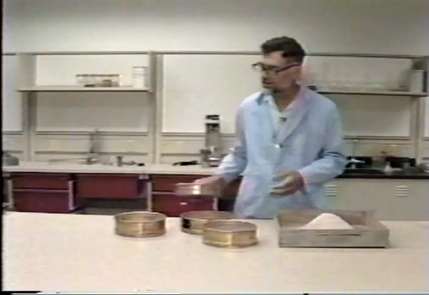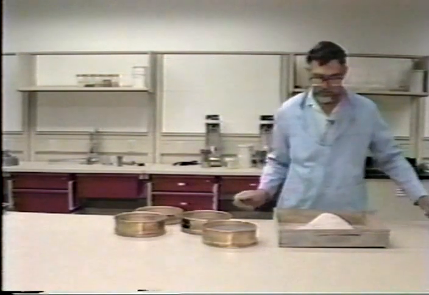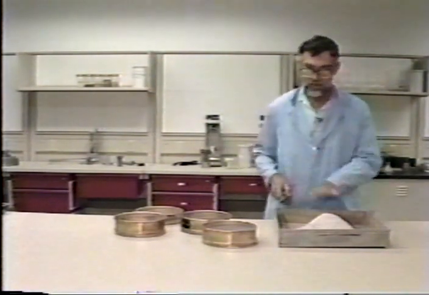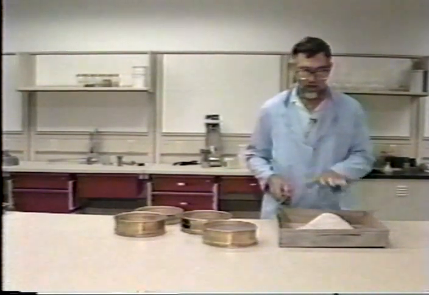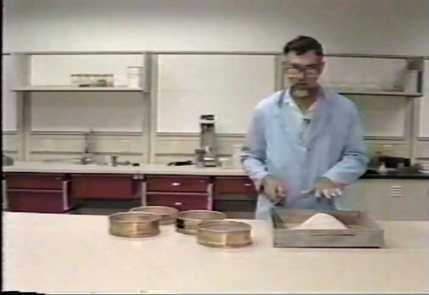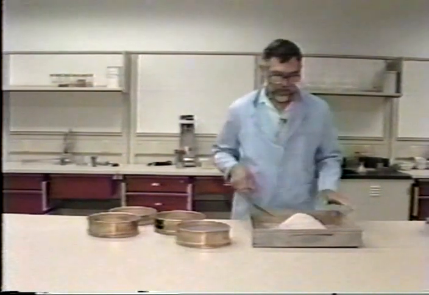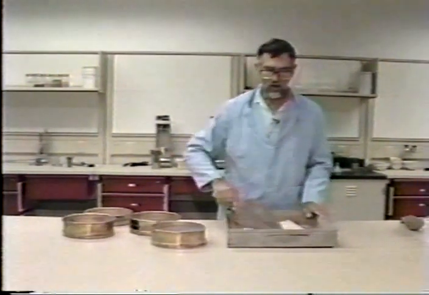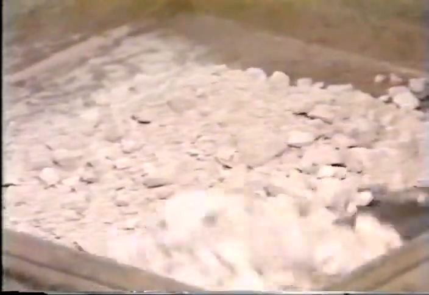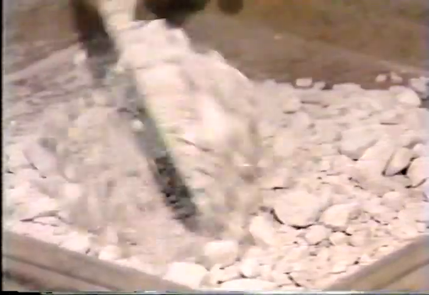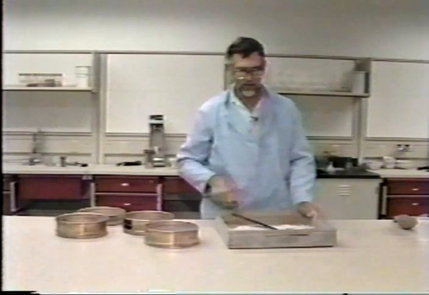Now, one of the things which I wanted to show in this mixture is that this material, as good as the material is, is not a real good wearing course for a gravel road. And the reason it's not is because it does not have enough fines. I'm mixing the material now, so that I can get it all non-segregated and mixed together. And I'll spread it at this time.